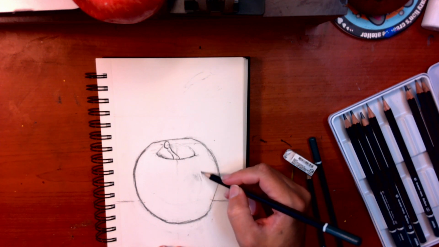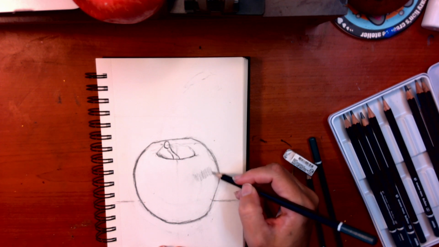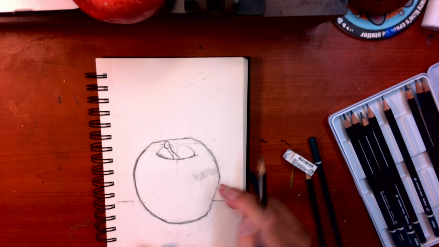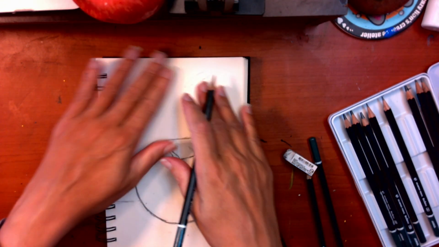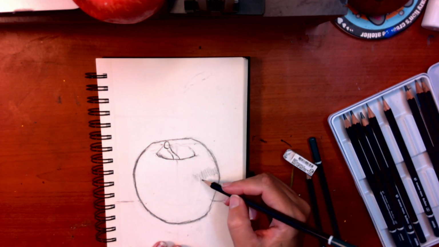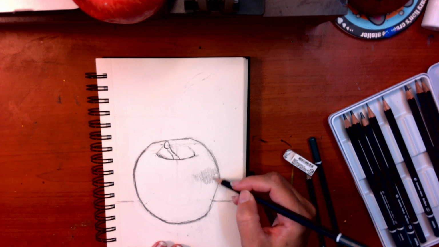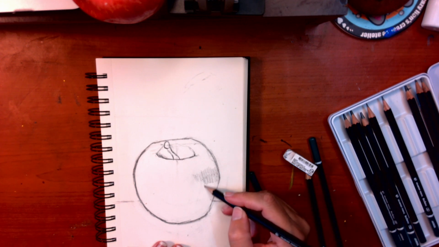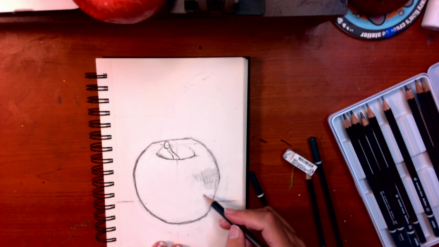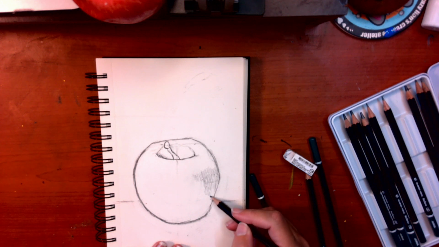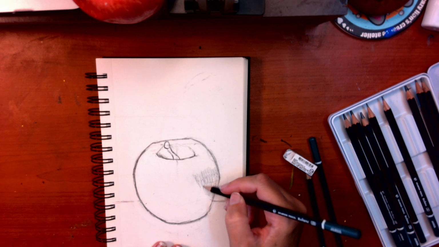When you start your shading, you're going to start with the positive stuff. That means the positive is the objects and the negative is the background here. So it's always a good idea to start off lighter first and draw shorter lines. That way you can erase it if necessary and always go darker in the areas.